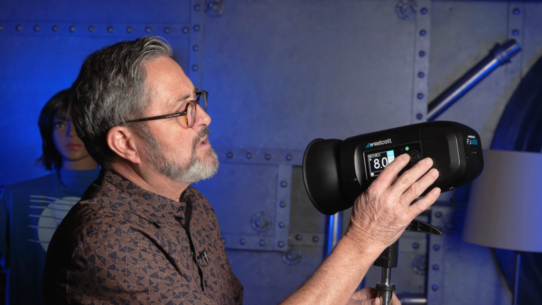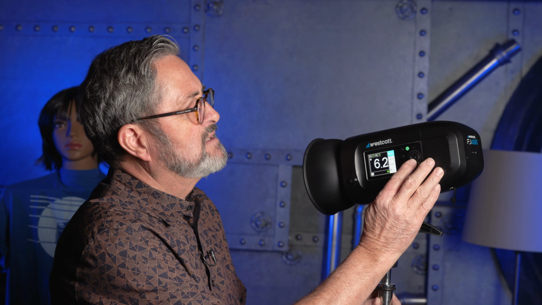So say I choose f/5.6. If I take a meter reading and my strobe is saying that I'm at f/11, well then I know I've got to dial my strobe down 2 stops.